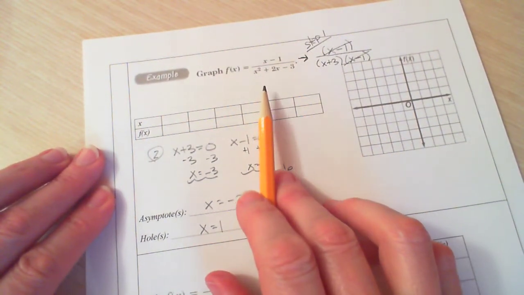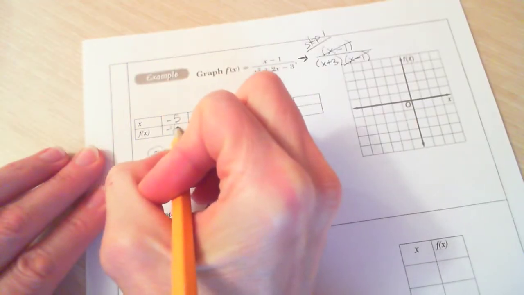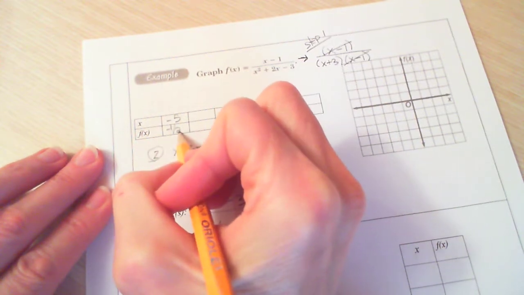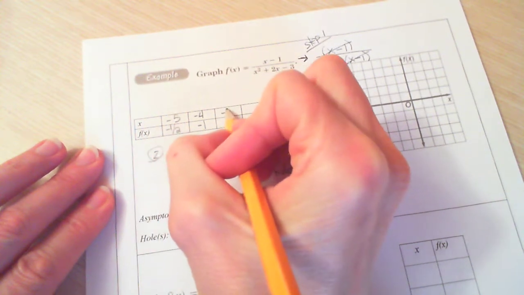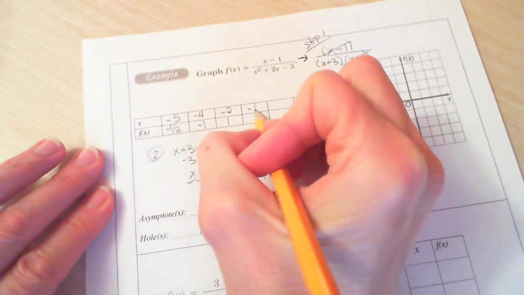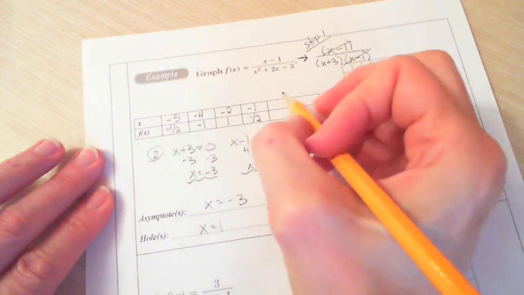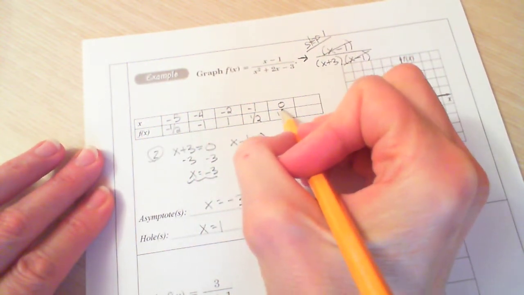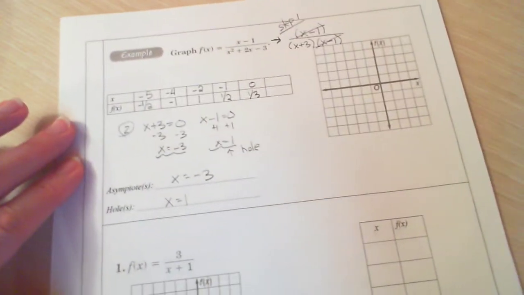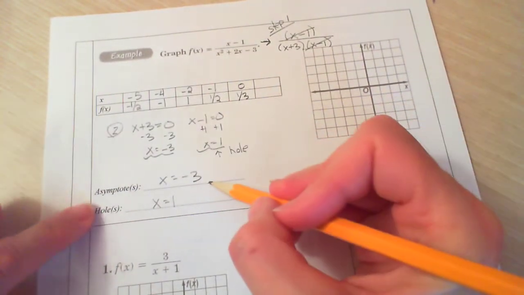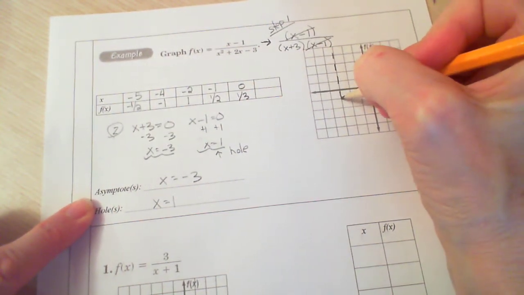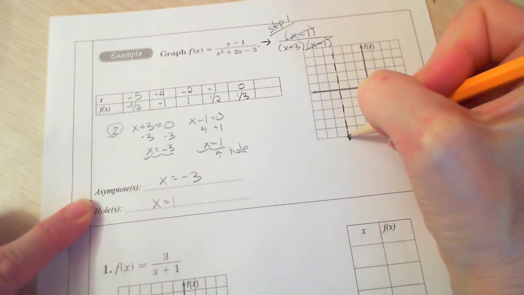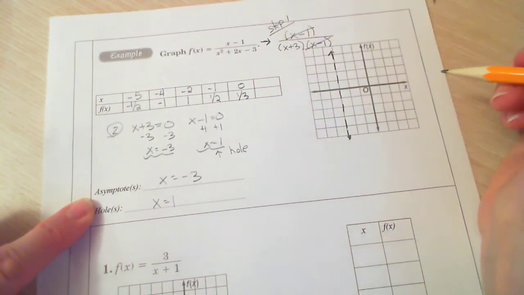So if you put this in your graphing calculator, here are some of the points. When x is -5, y is -1/2, -4, -1, -2, 1, -1, 1/2, 0, 1/3. So now let's graph this. First thing you want to do is put a vertical line at x equals -3, because that's your vertical asymptote. So this is what we're going to get close to, but never touch.